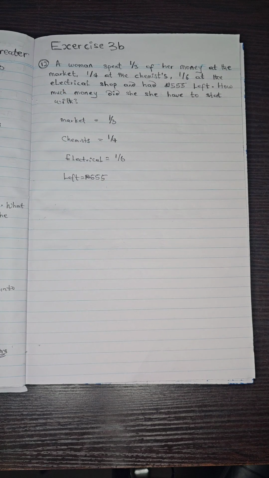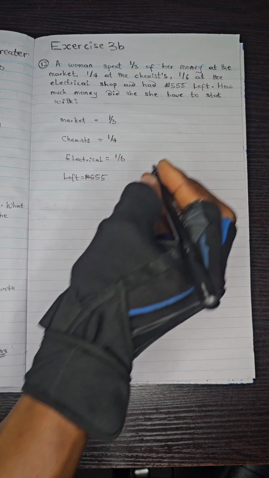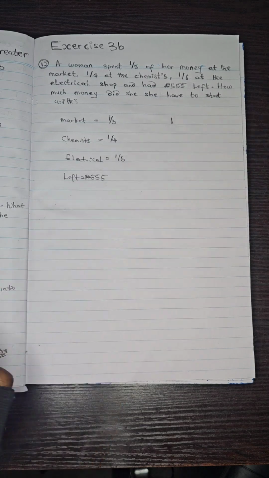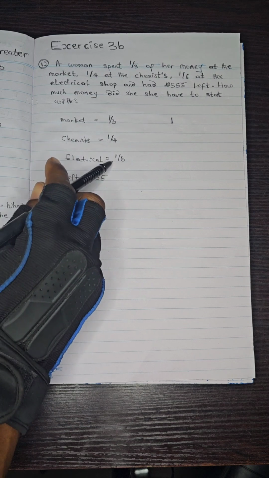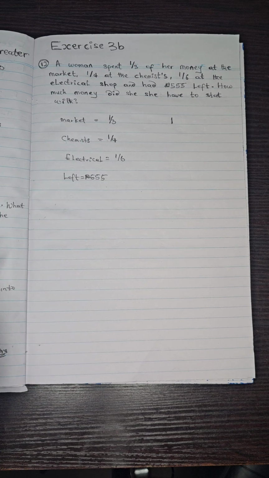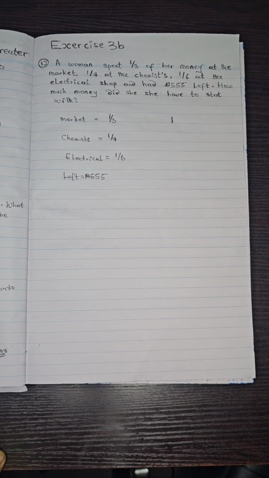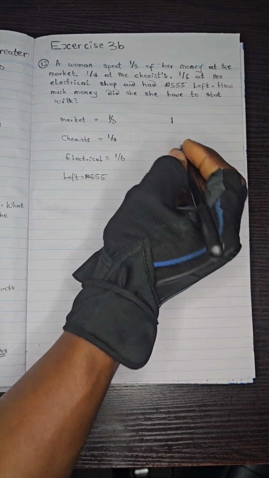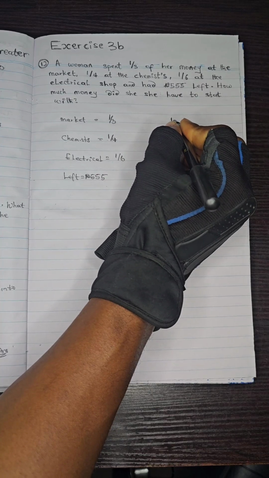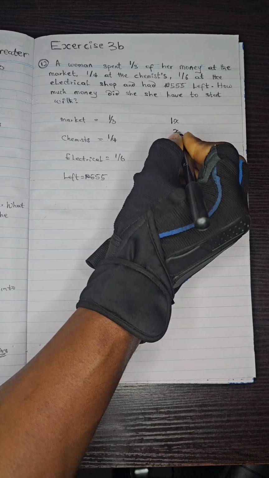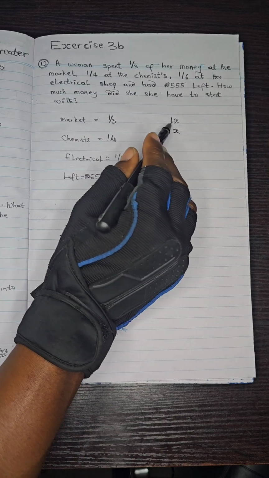First thing you're going to know whenever you're dealing with fractions is that the total of whatever you are being told is 1. So the total money she was spending before is what? 1. So from this one, she was taking out all these things. Are we together? So let's start. As I said, the total is 1. You can likewise call it 1x or just x. But to avoid confusion, we are just going to start with 1.